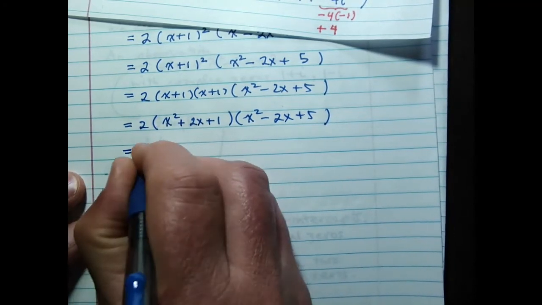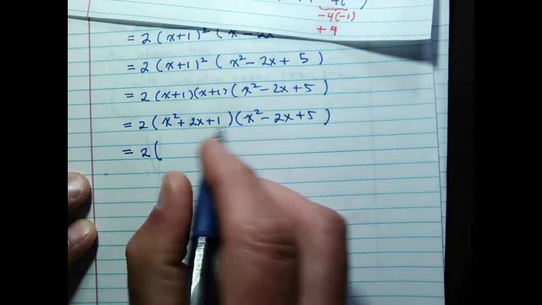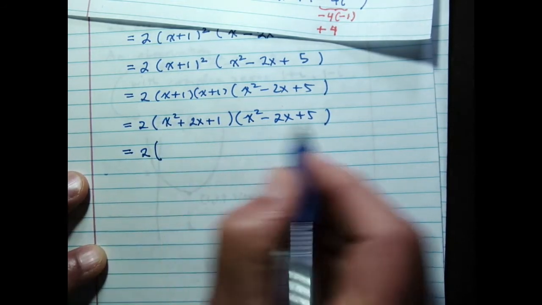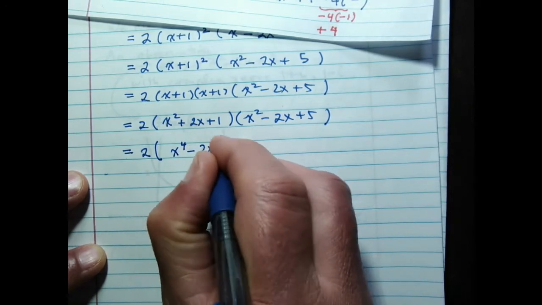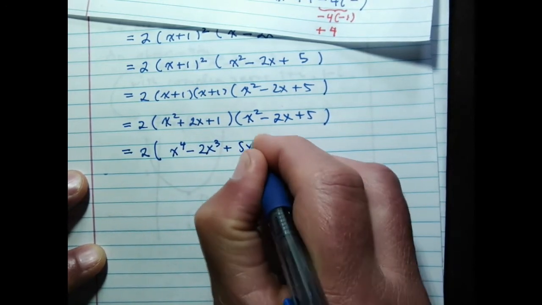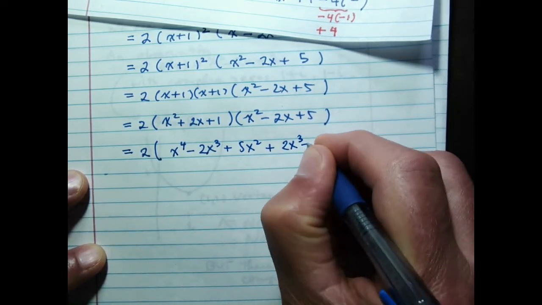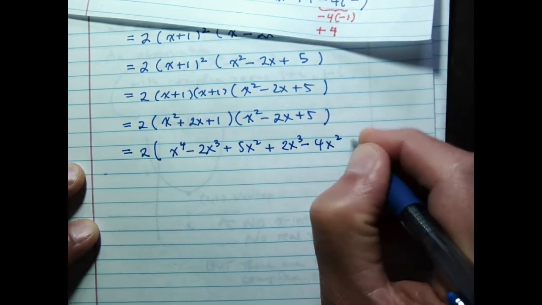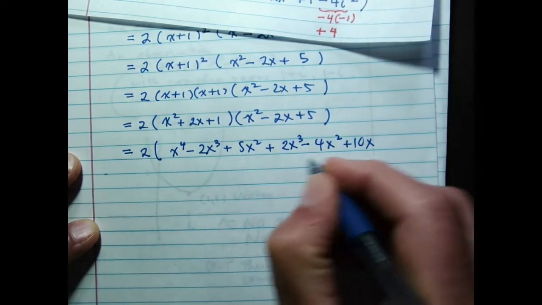I'm waiting with the 2, now I got to distribute again, right? So I got x squared times each term that follows. I'm going to get x to the 4th minus 2x cubed plus 5x squared, then 2x, plus 2x cubed minus 4x squared plus 10x.